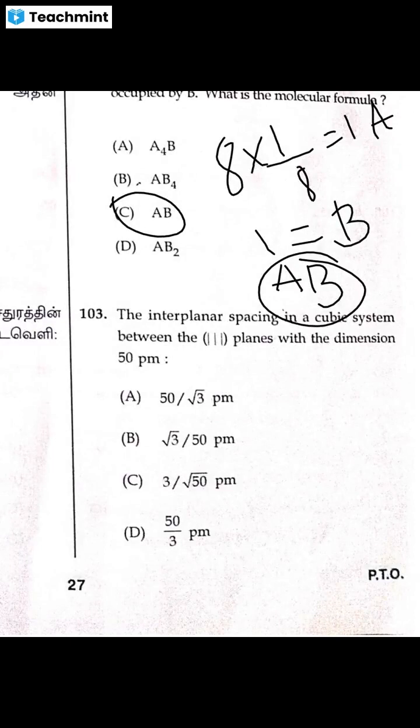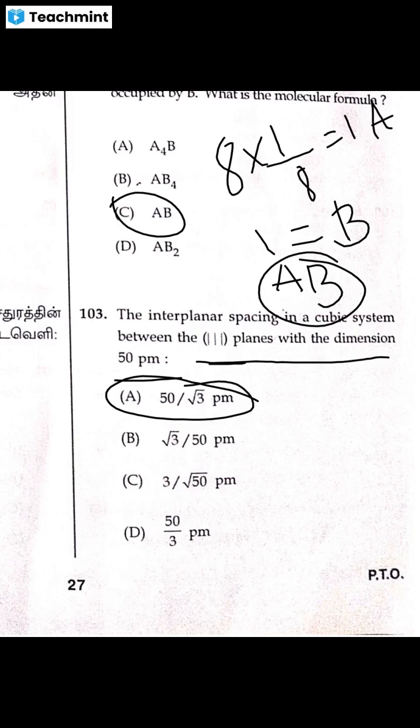Next one, problem number 103. This is the interplanar spacing in a cubic system, parallel planes, dimension 50 picometer, parallel planes 1/3. So put 50 into 1/3. So totally 50/3 picometer.